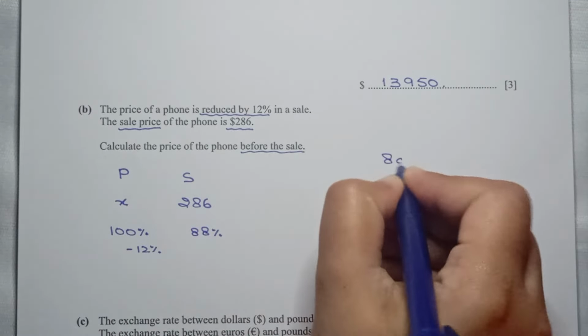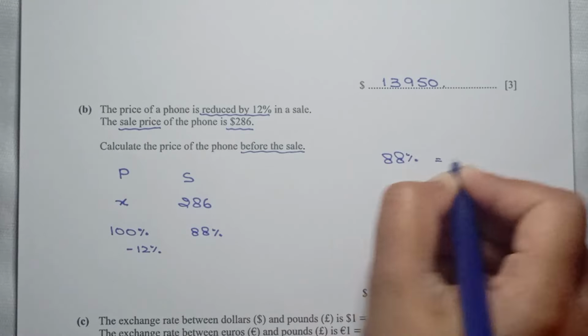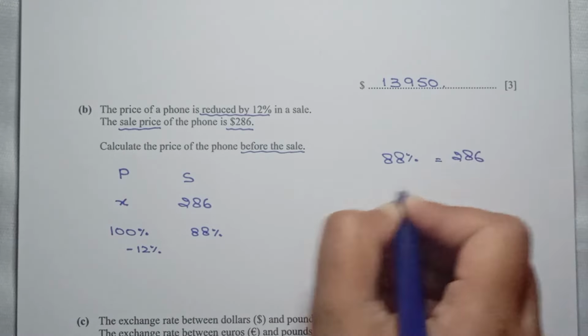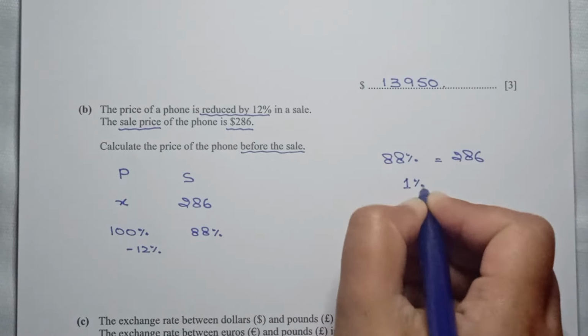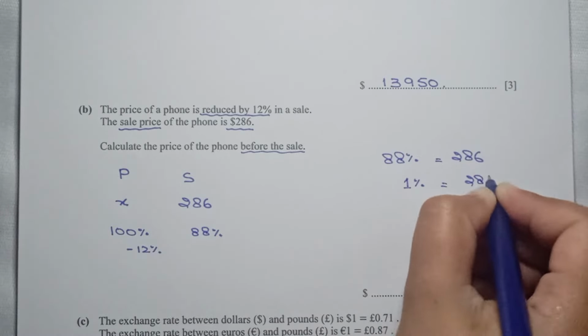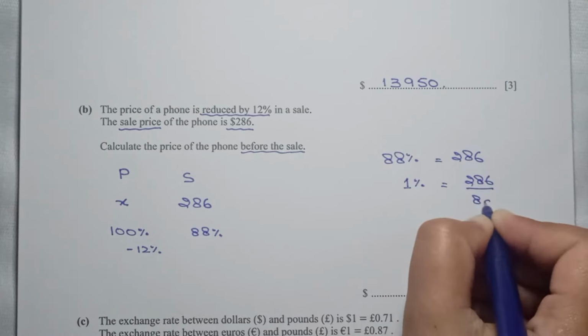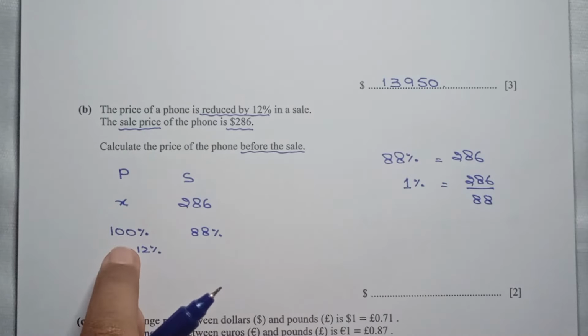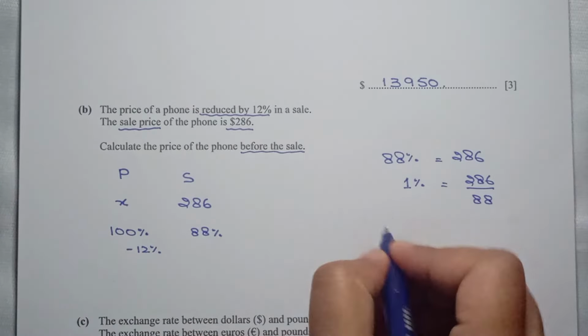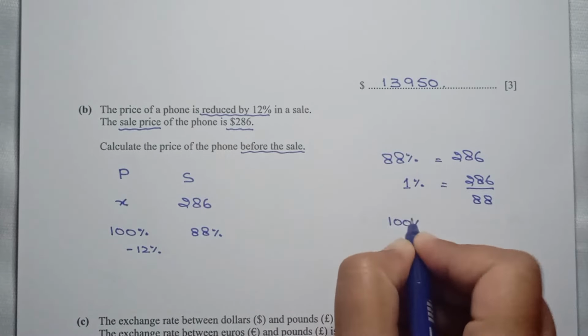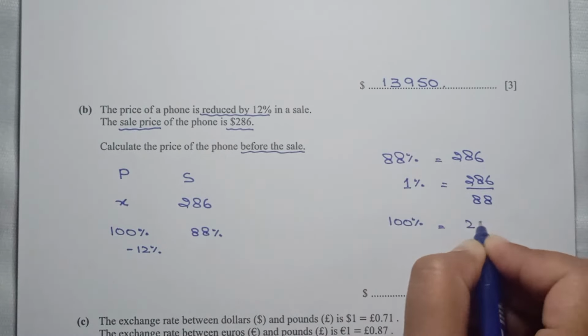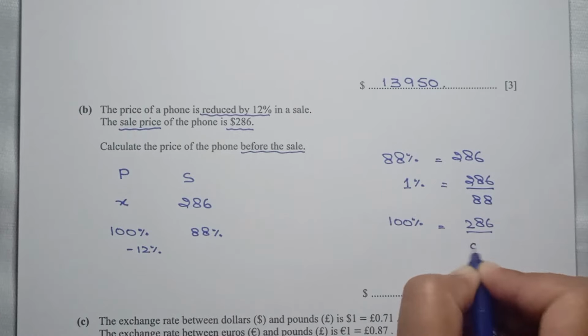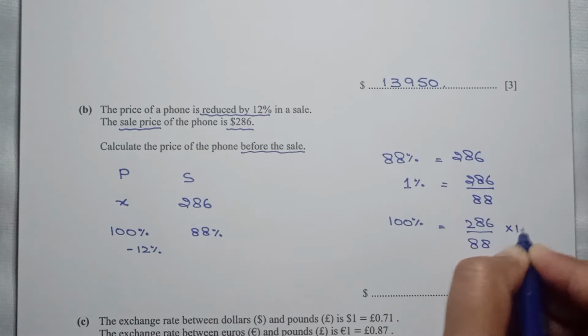So if 88% is 286, what would be 1%? 1% is 286 divided by 88. And we need to find the price of the phone before the sale, that is 100%. So 100% is 286 divided by 88 times 100.